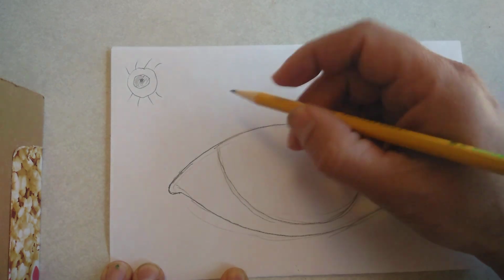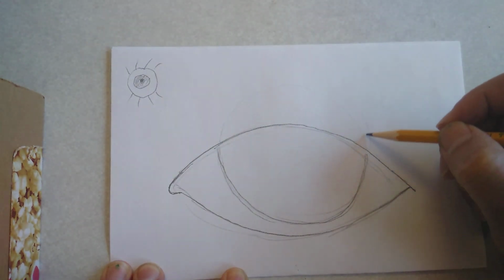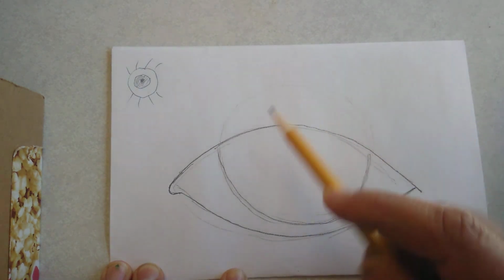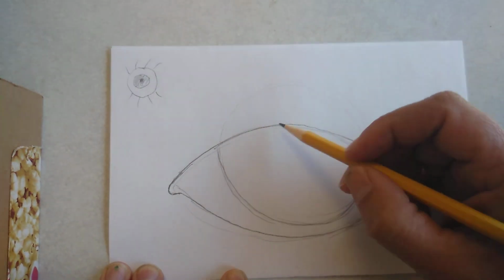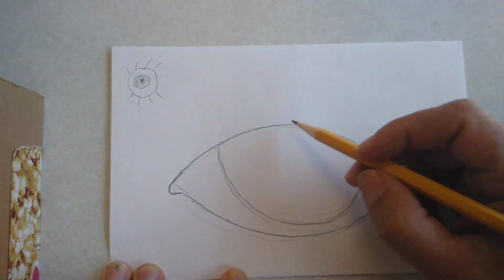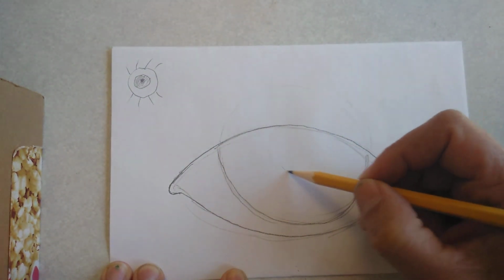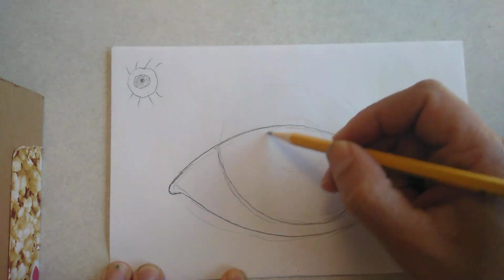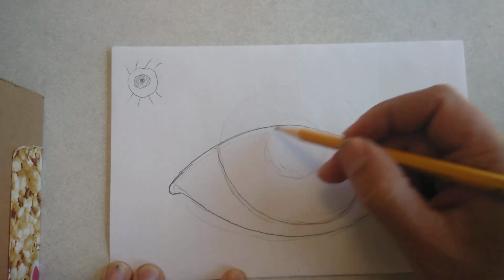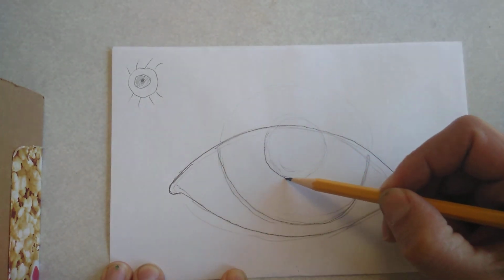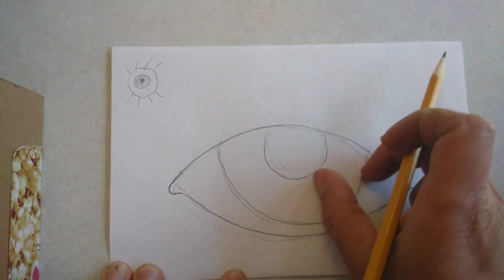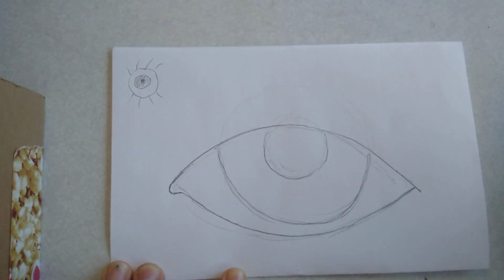The pupil, I'm just drawing this line really lightly right here so you can see what I'm talking about, but you want the pupil to have the same amount of space all the way around, kind of like a donut. So if I'm going to make my pupil like this, okay, what I want to do is make sure that I have the same amount of space going all the way around, right? Just like if it was a donut.